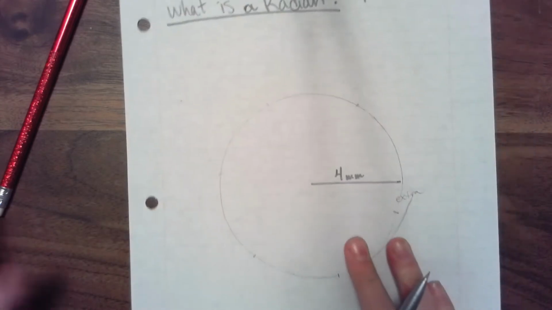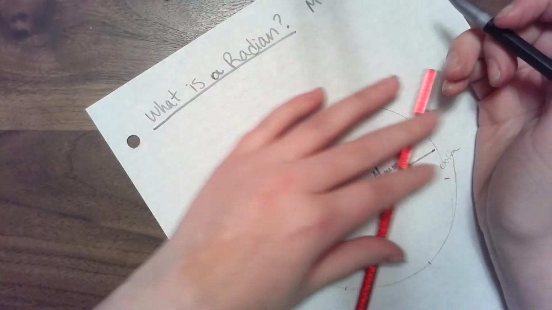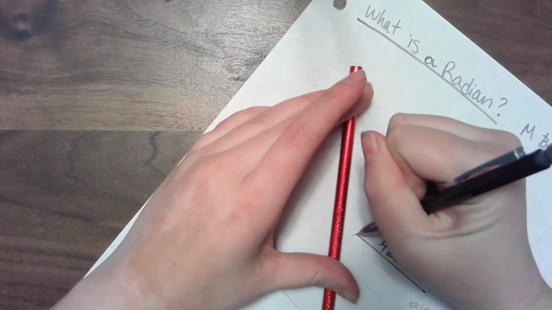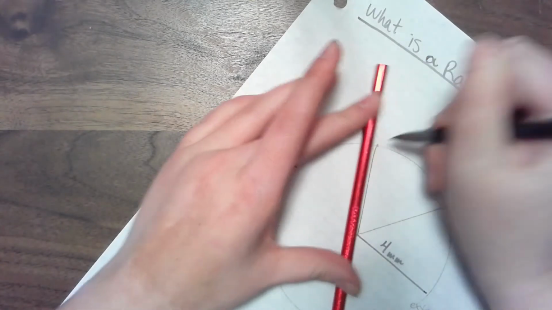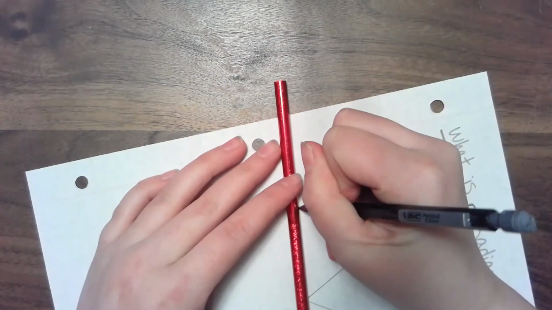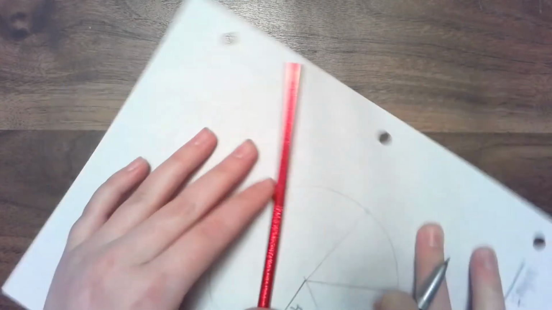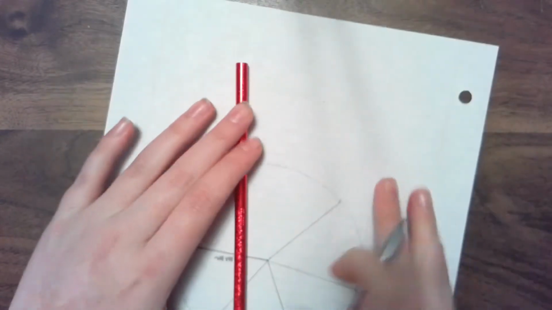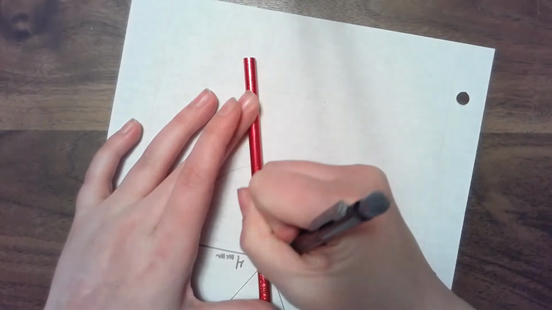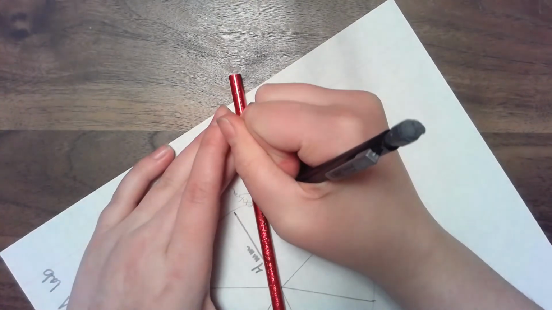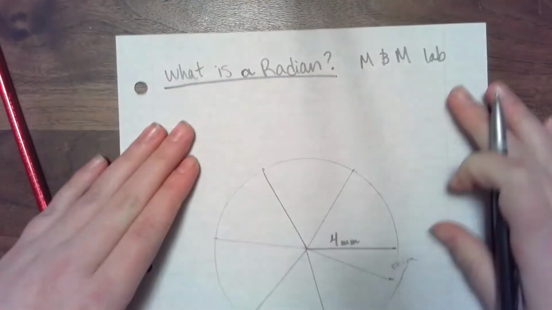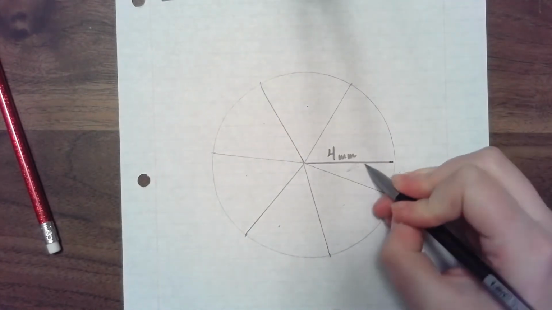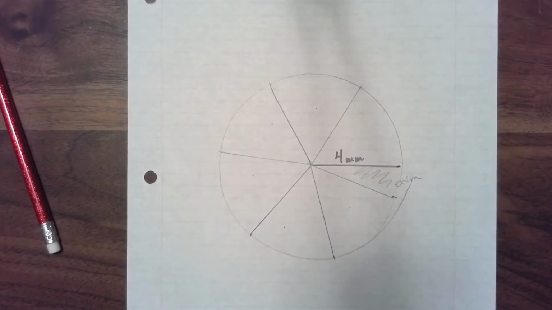So using my straight edge, or my pencil, I'm going to connect the tick marks to the center of the circle. Okay. So I have 1, 2, 3, 4, 5, 6, and a little extra sliver of how many pieces fit in this circle.